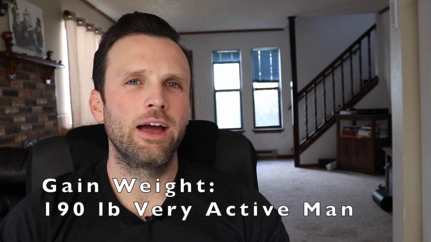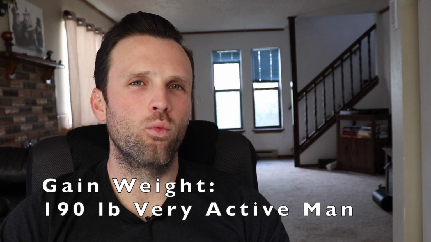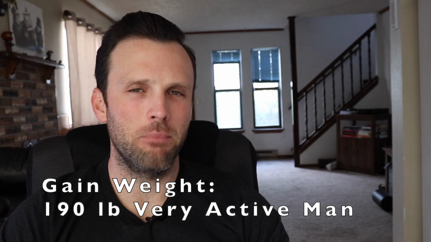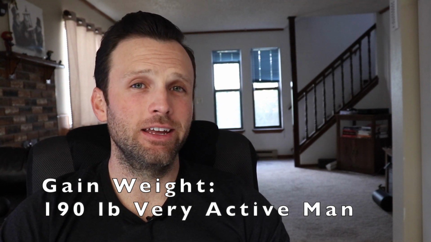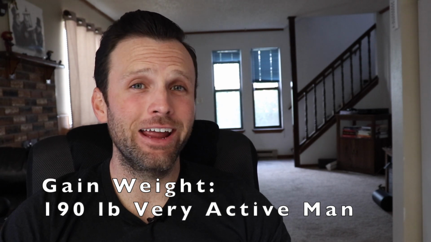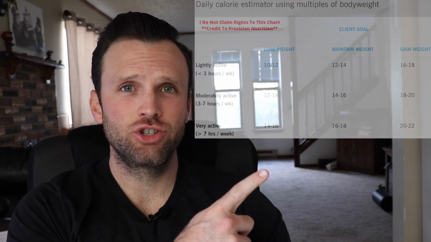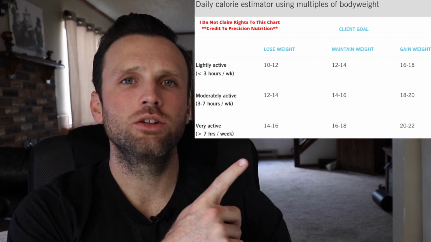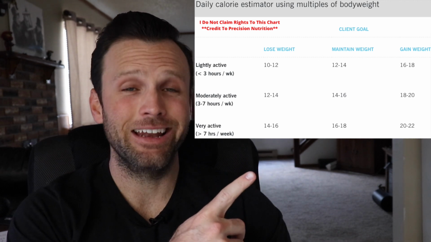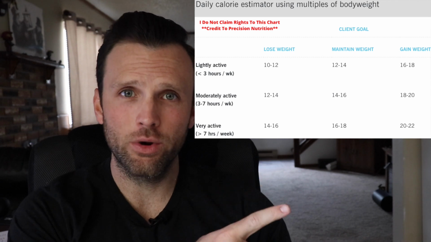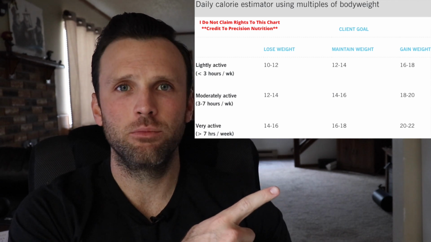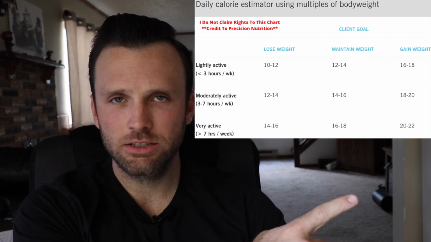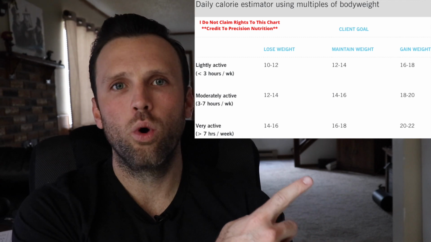Now, one final example. Let's take a 190-pound male who wants to gain weight and he's very active. Let's look at our chart here. As we can see, for a male who wants to gain weight and he's very active, we need to come all the way down and look at our activity multiplier and go all the way across and look to see what those are.